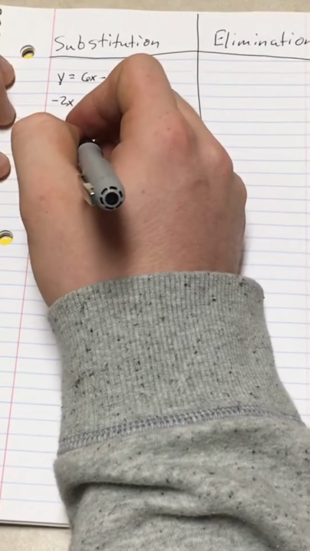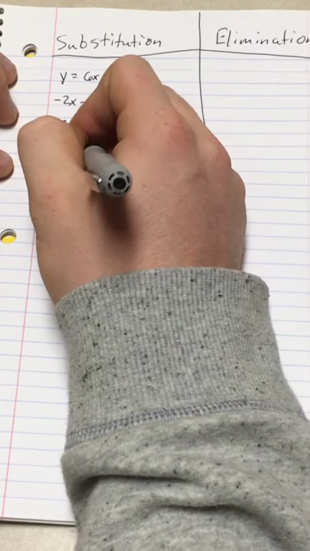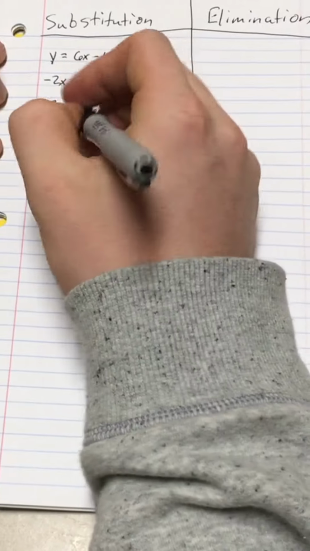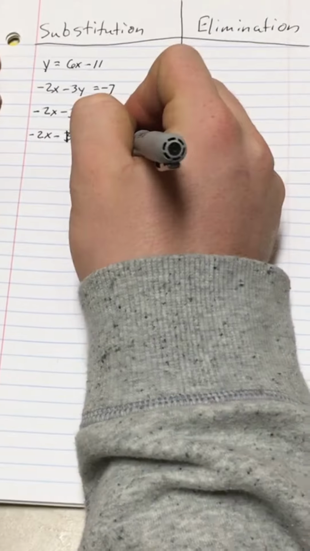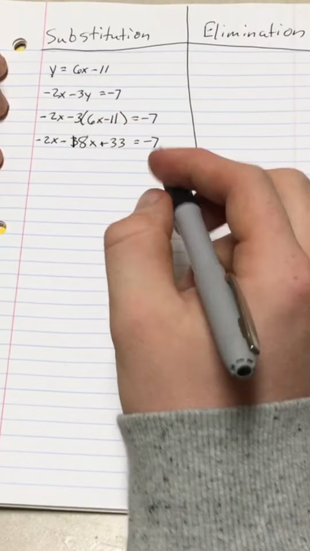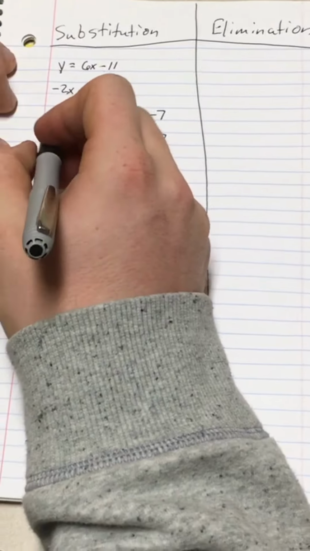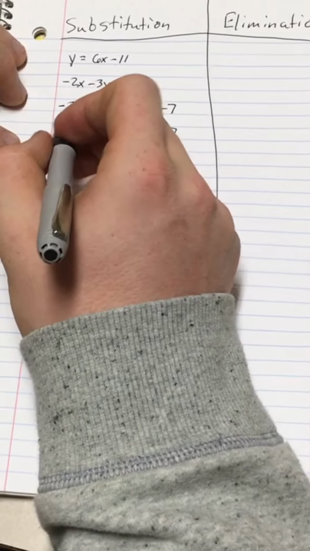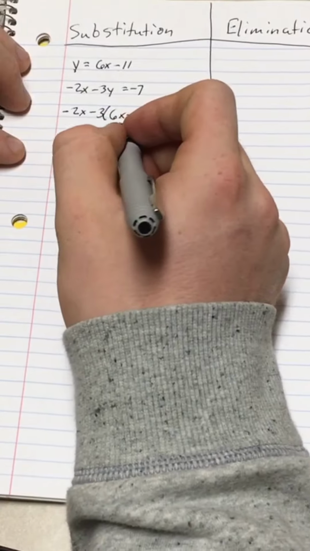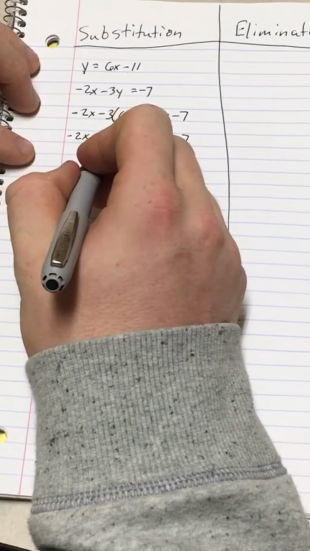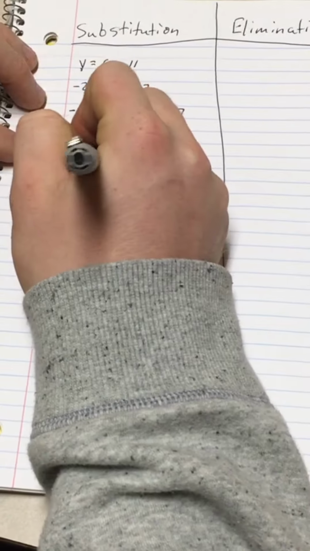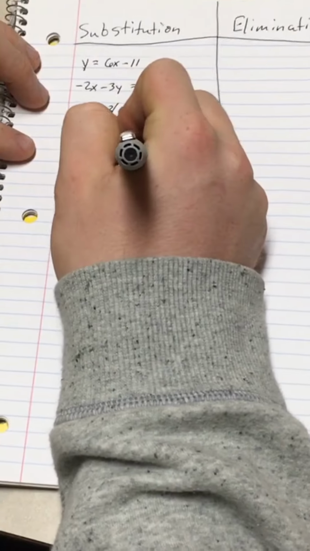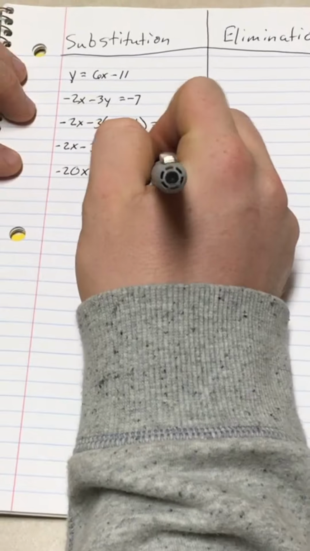So we have negative 18x plus 33 is equal to negative 7 still. And then from there, we can combine like terms. So we have a negative 2x and a negative 18x. So we're left with negative 20x plus 33 is equal to negative 7.